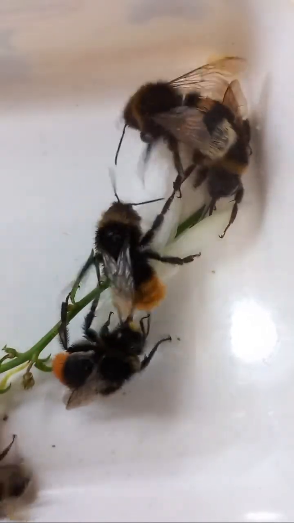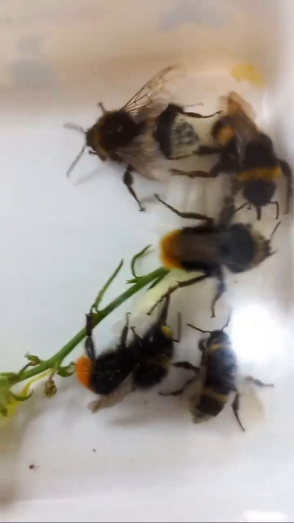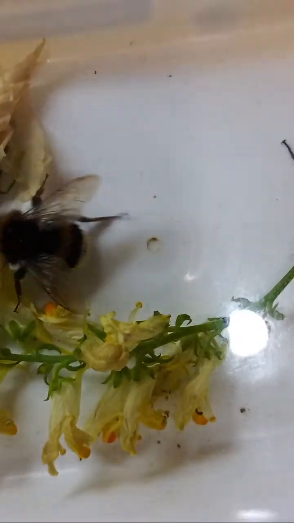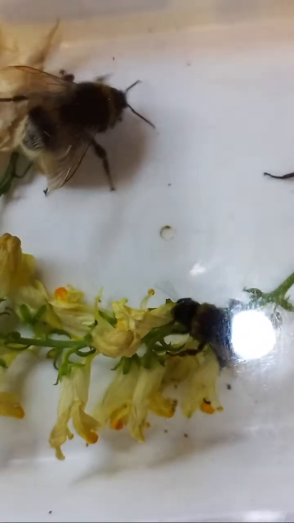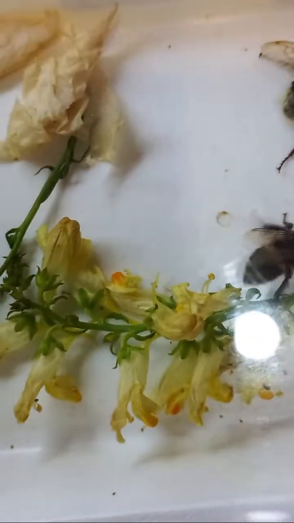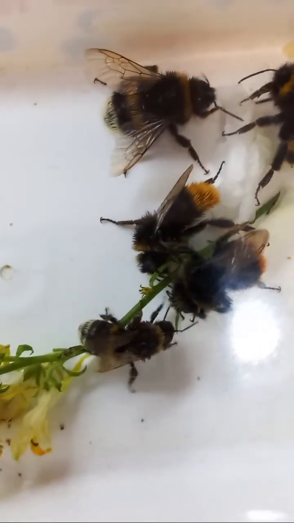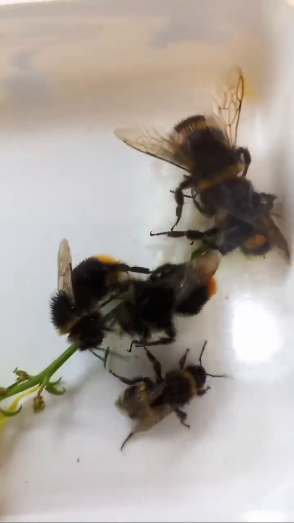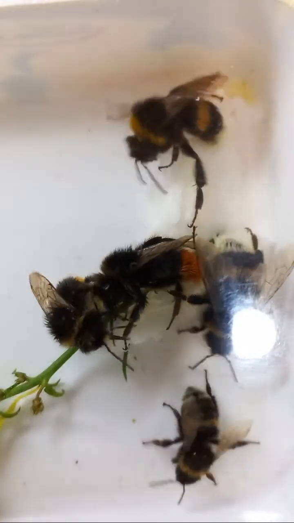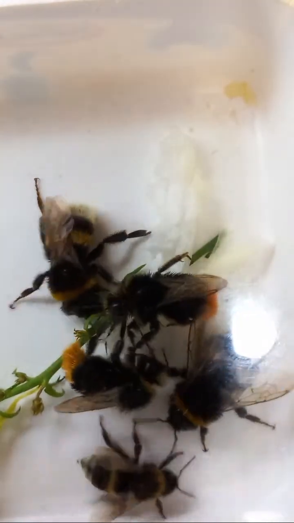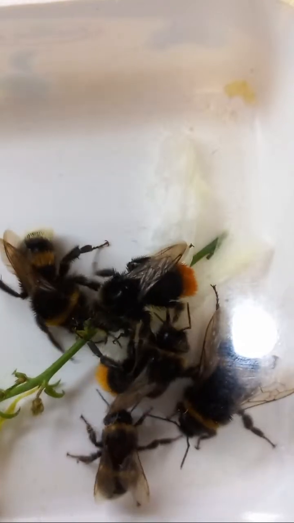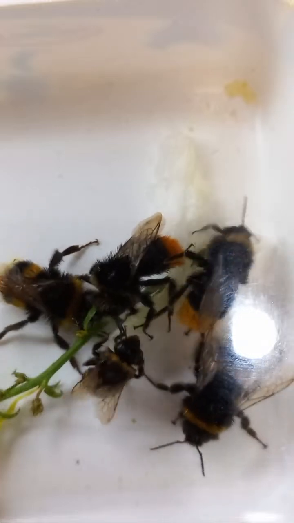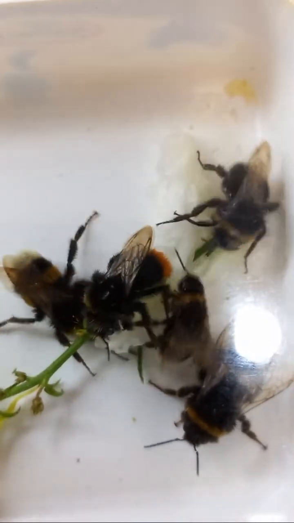You can recognize here some wild flowers like this one, a flower of Linaria vulgaris, which is a very common wild species and very useful for feeding bumblebees. Bumblebees like this flower very much, because they need a very long proboscis for taking nectar from these flowers.